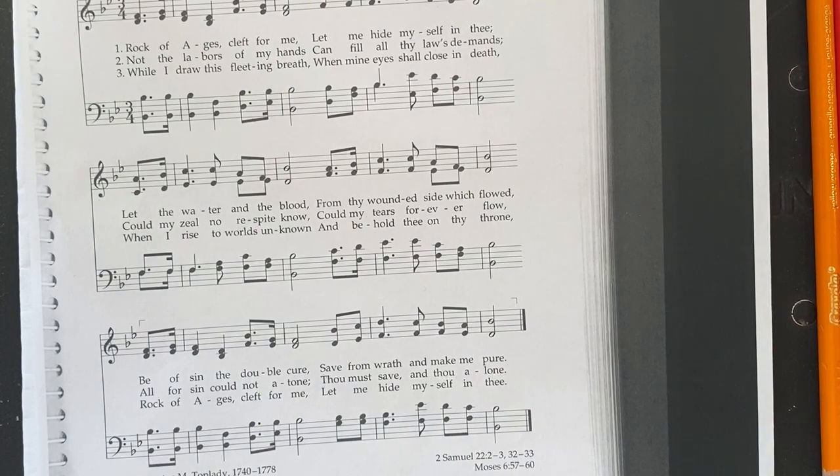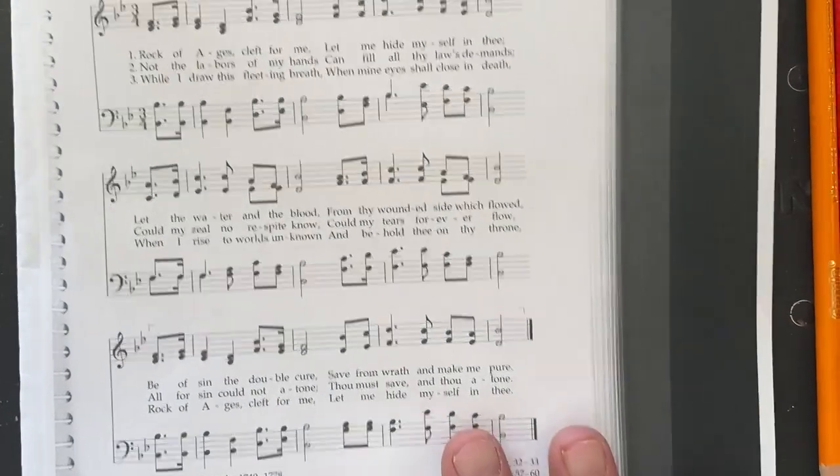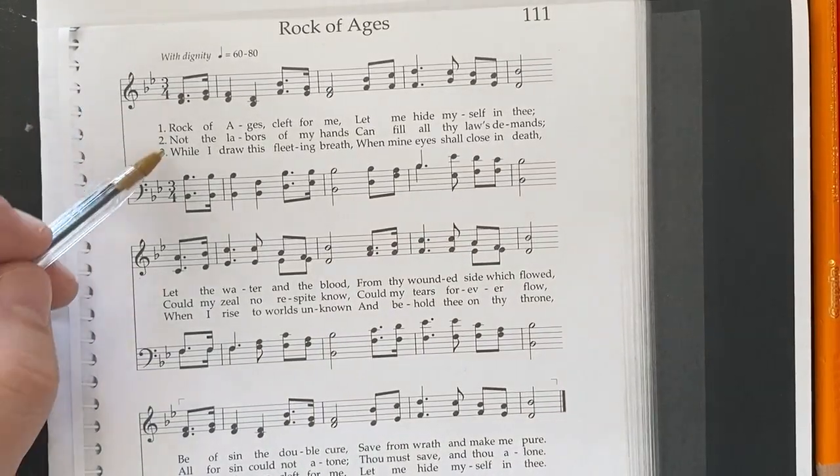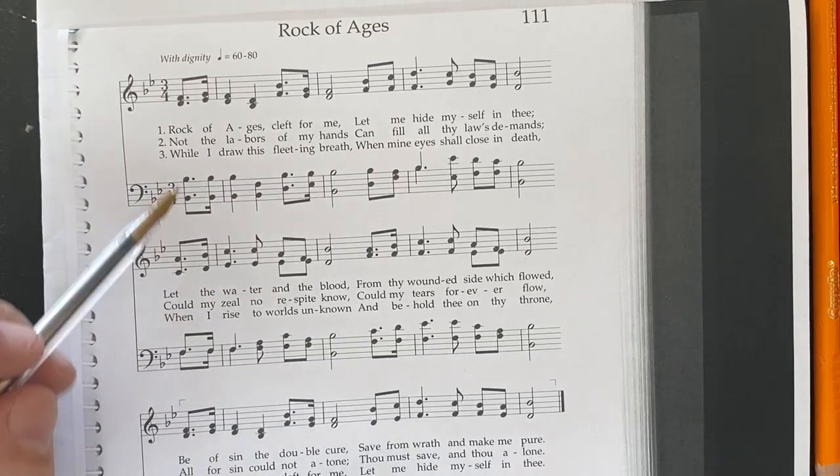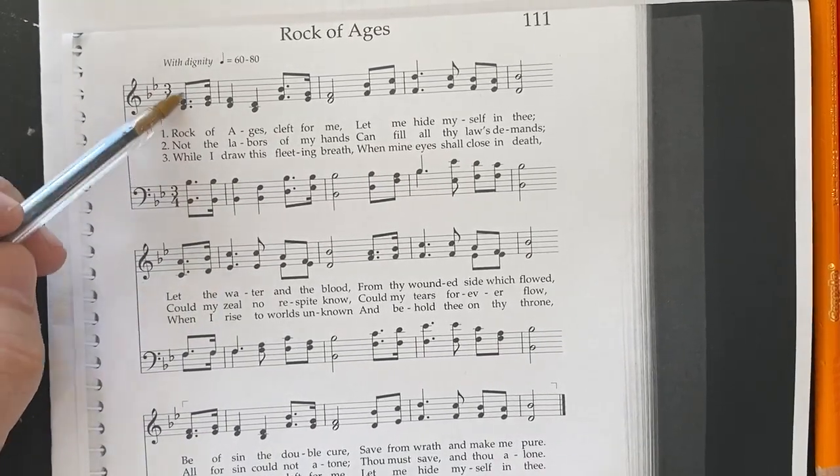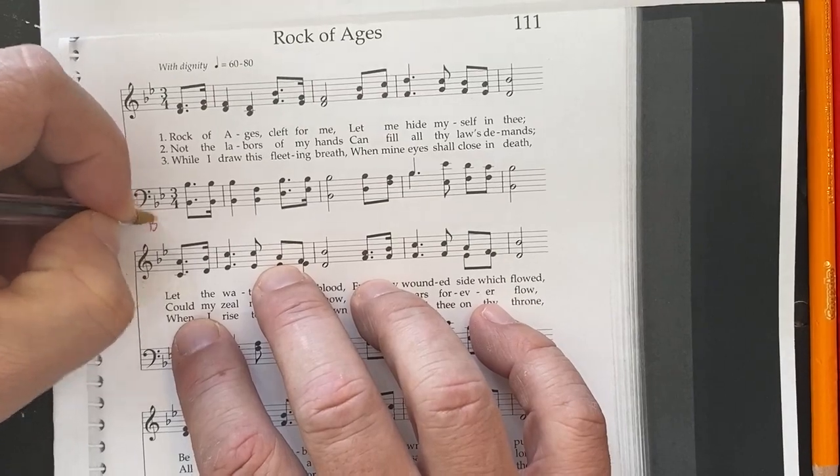Good guess that it's in major. Most hymns are in major. There are a few that are not, but you can always guess. Two flats, thinking B flat, not G minor. Right, and we have a B flat, D, and F, so I'm pretty sure that we're in the key of B flat.